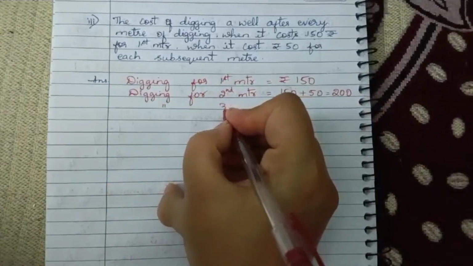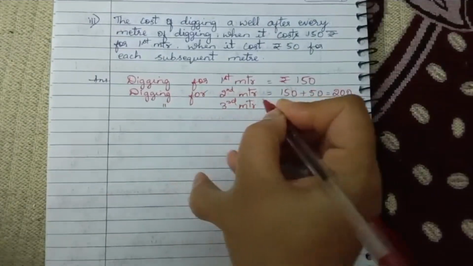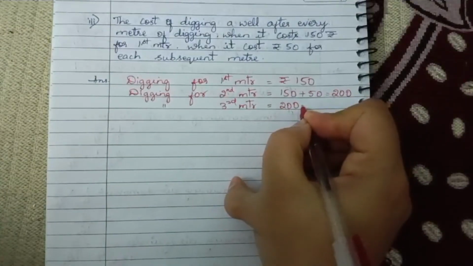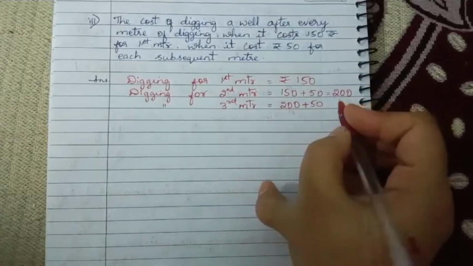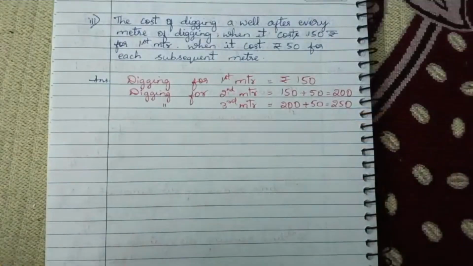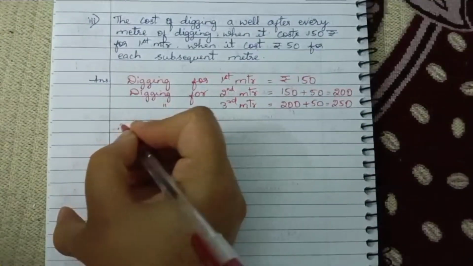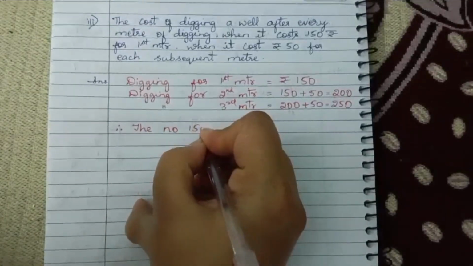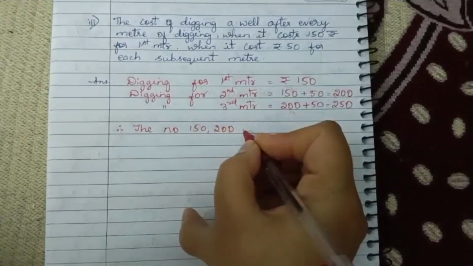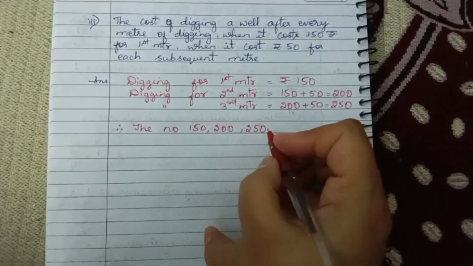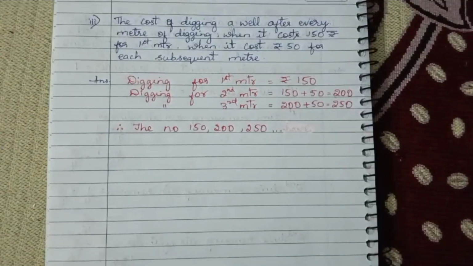Again, digging for the third meter. Here the remaining we got is 200. So I'll take 200 and add 50. 200 plus 50 is 250. Therefore, the numbers are 150, 200, and 250.